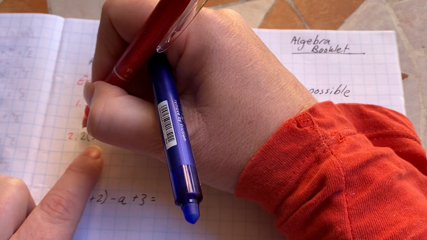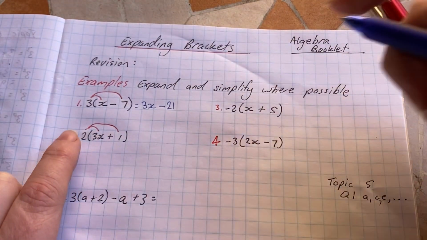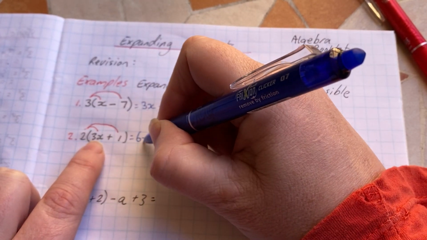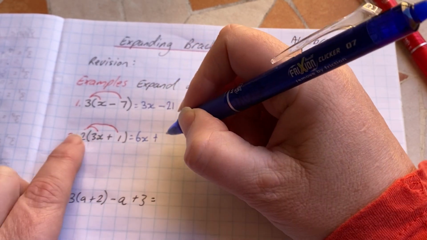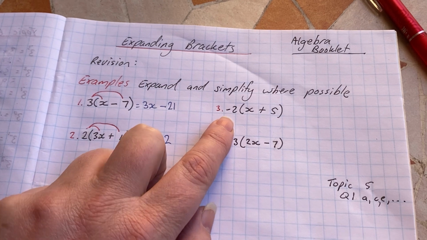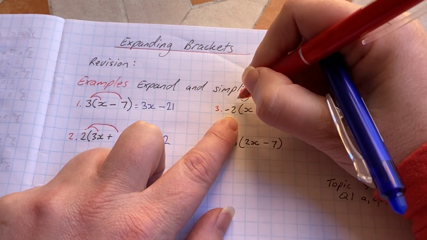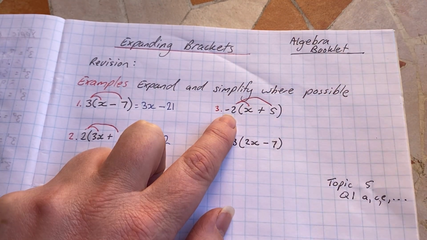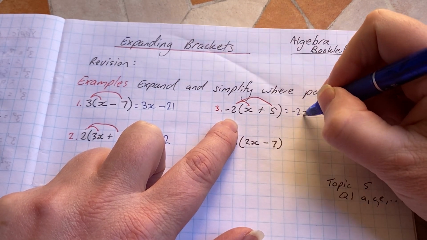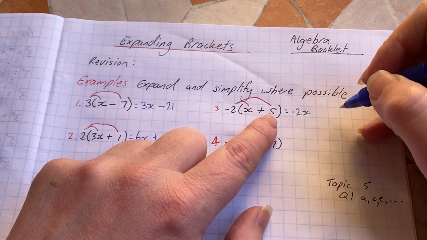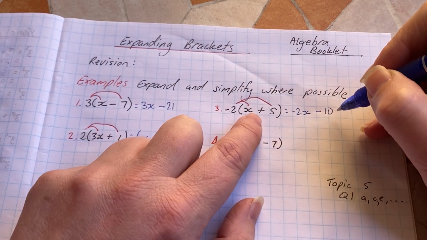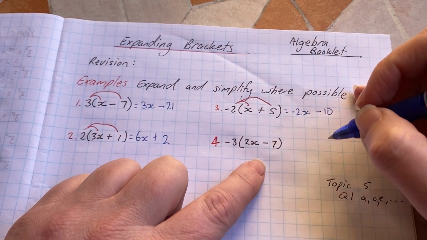Okay, let's try the next one. So 2 times 3x, well 2 times 3 is 6, and there's an x, plus 2 times 1 is 2. Okay, when there's a negative out the front, we have to be just slightly more careful, but it's the same idea. So negative 2 times x is negative 2x. Negative 2 times positive 5 is negative 10. Remember, a negative times a positive gives us a negative.